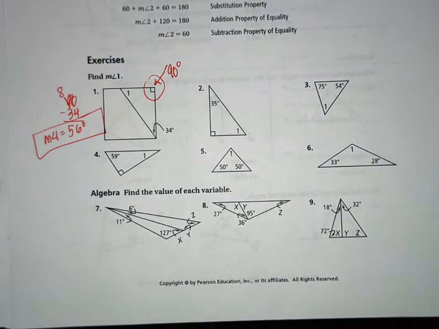What is another way that I could have found 56 degrees? Mathematically, what could I have done besides that? Francisco. Add the 90 and 34. Mm-hmm. And then what? Do you want to help me out, Caillou? 180. Good.